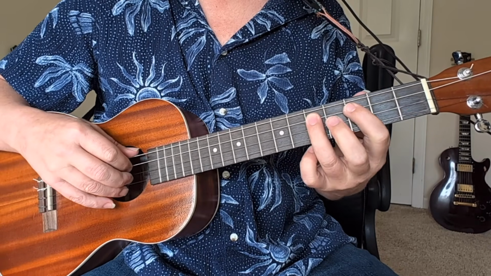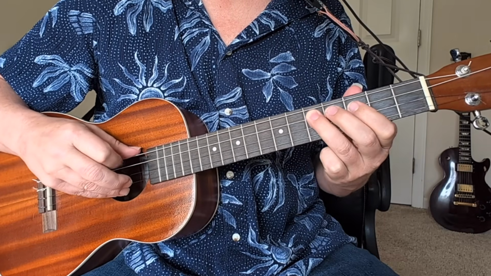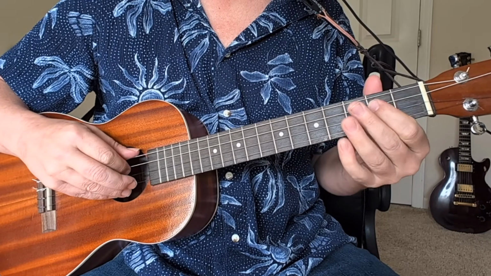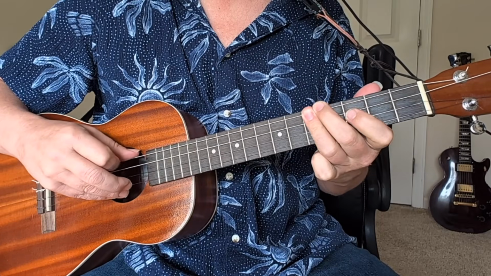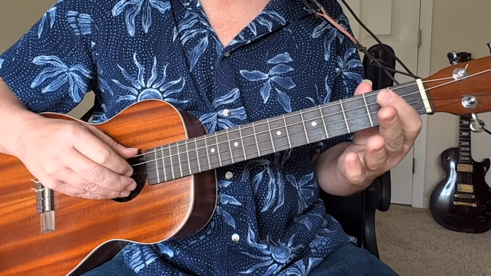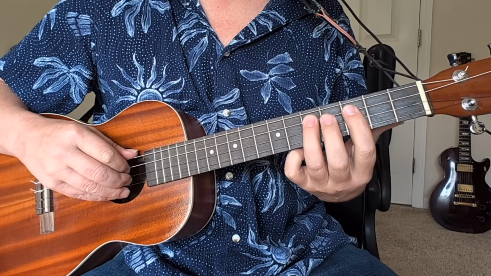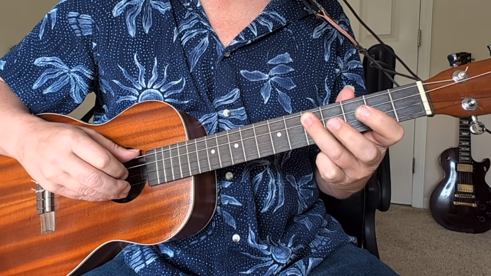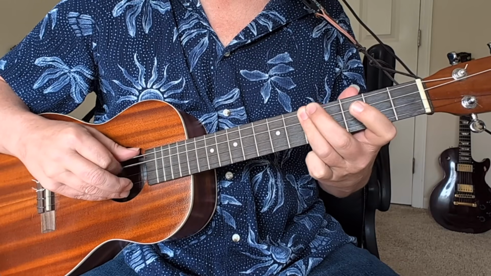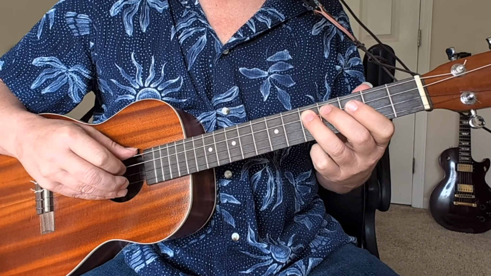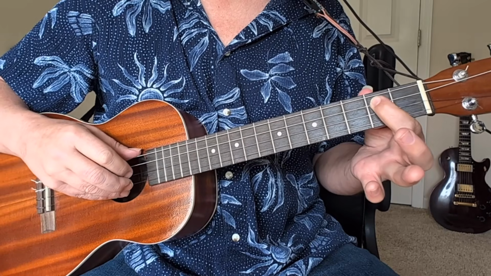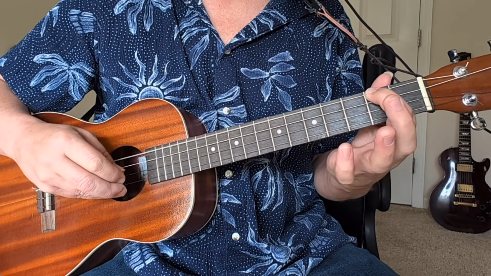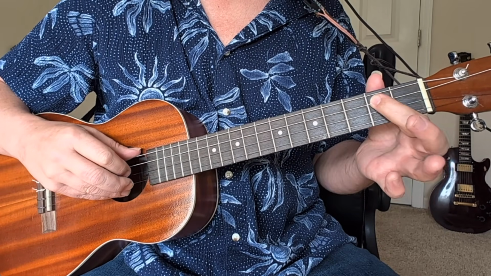Okay, and then we're gonna move up to part C. Okay, so that goes twice, so that's 5, 3 to the bigger 5 and back to that lower 5. So 5, 3, 5, 3, and then we go chromatic. 5, 4, 3, 2. Now this 2 is gonna go 2, then big 2, and then open 2 on the G string. So it's.